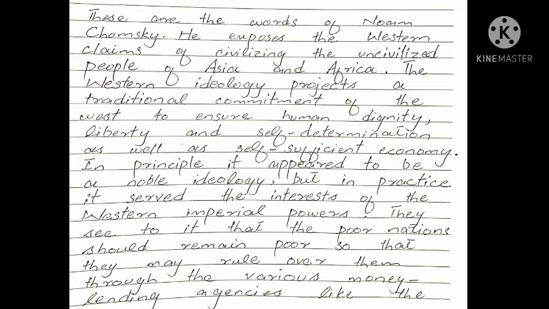The Western ideology projects a traditional commitment of the West to ensure human dignity, liberty, and self determination, as well as self sufficient economy. In principle, it appeared to be a noble ideology, but in practice, it served the interest of the Western imperial powers.